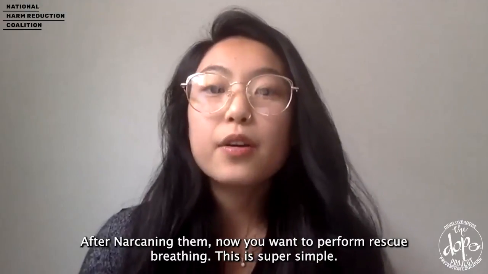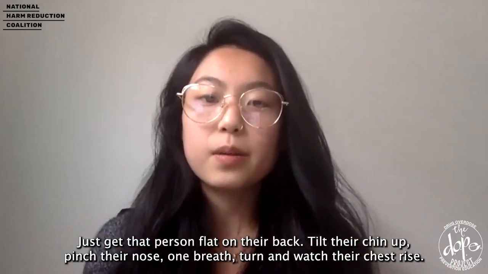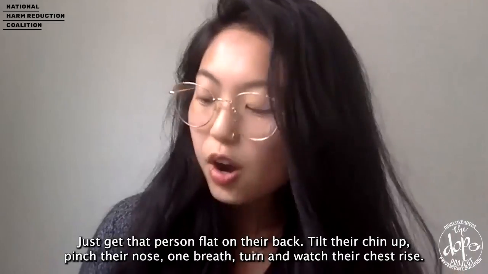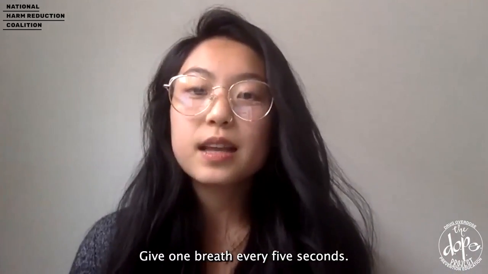After Narcanning them, now you want to perform rescue breathing. This is super simple. Just get that person flat on their back, tilt their chin up, pinch their nose, give 1 breath, turn and watch their chest rise. Give 1 breath every 5 seconds.